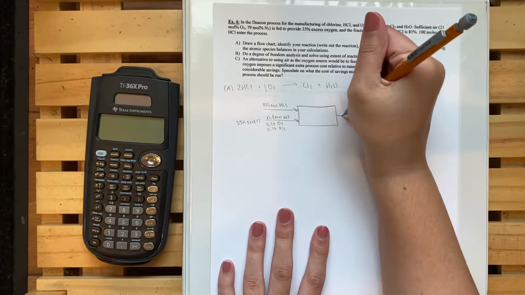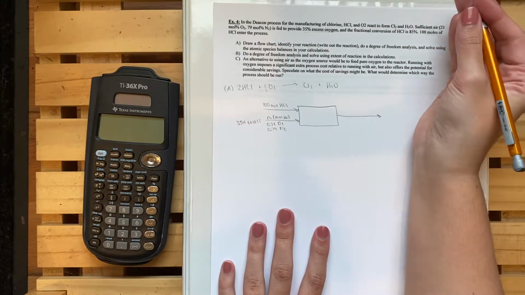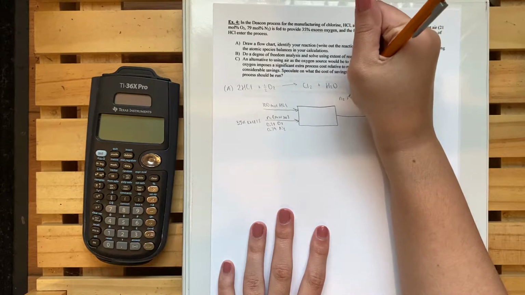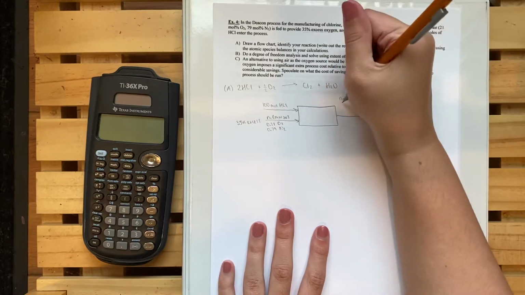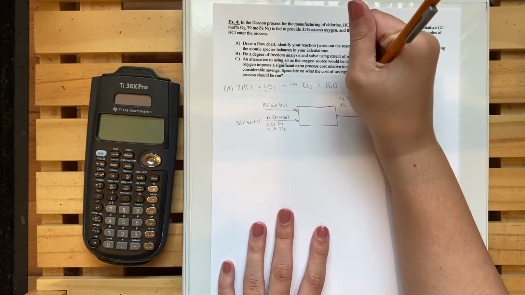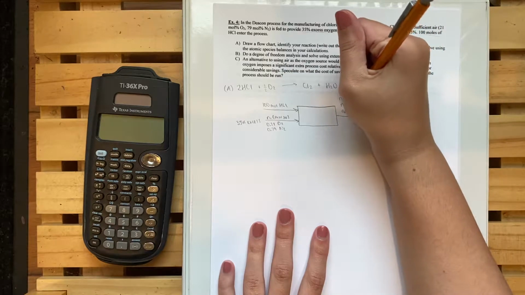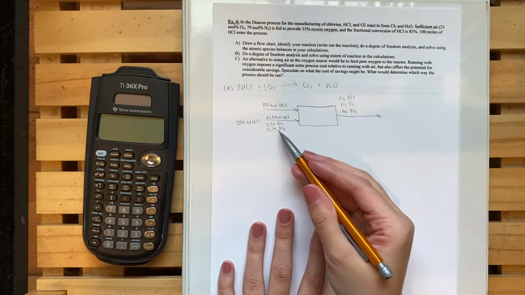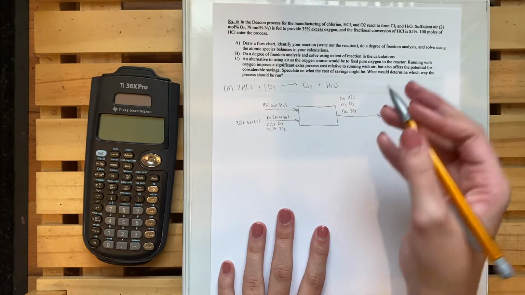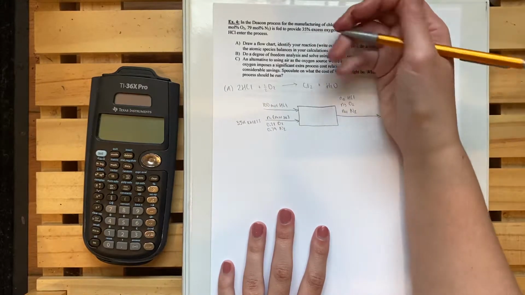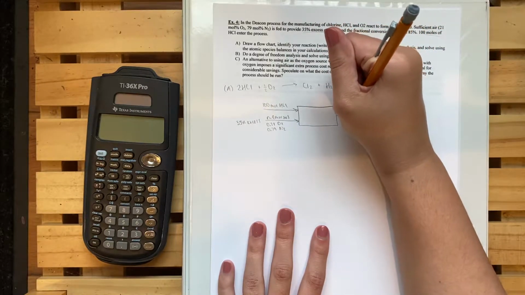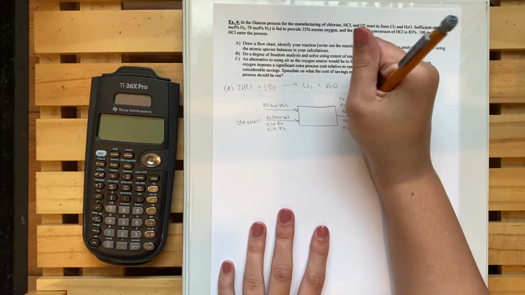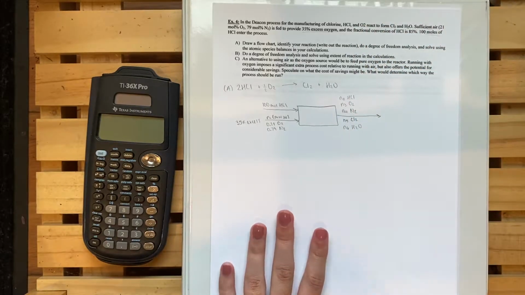And then leaving the process, we have 1 stream, and that's going to have 5 different components in it. So it's going to have some number of moles of unreacted HCl, some number of moles of unreacted oxygen, some number of moles unreacted nitrogen, since the nitrogen we have going in is the same amount we have going out, because that does not react within the process. And then some number of moles of formed Cl2, as well as water.